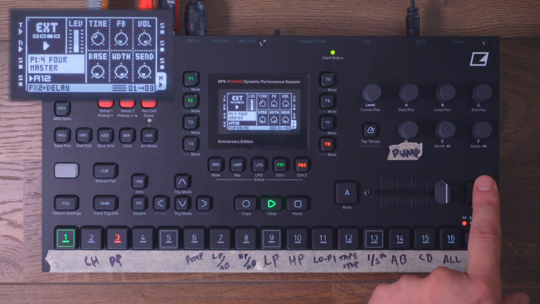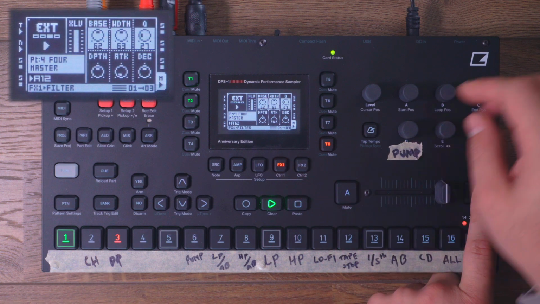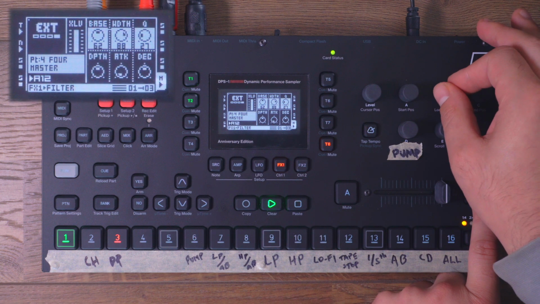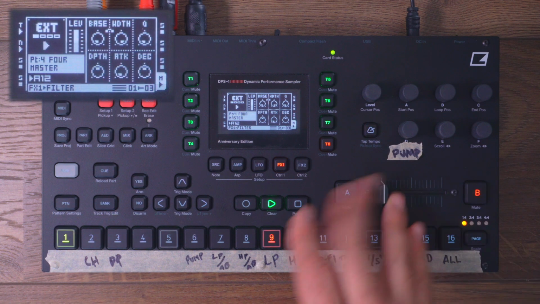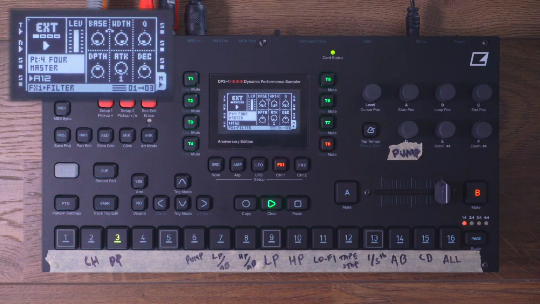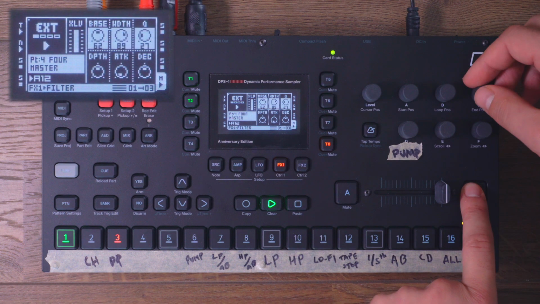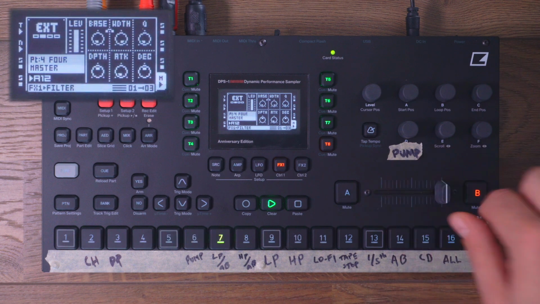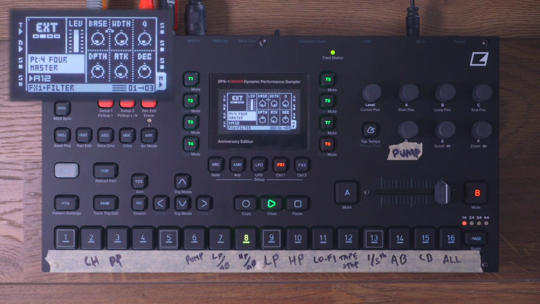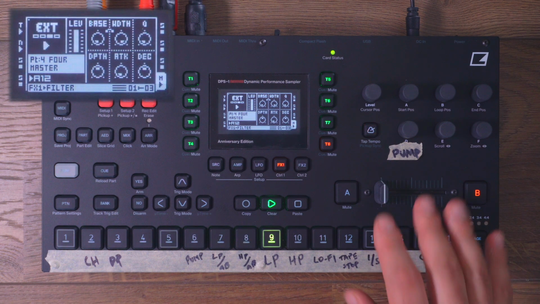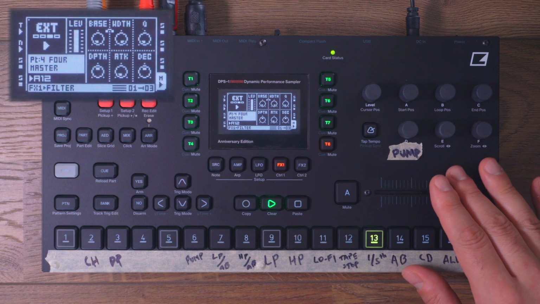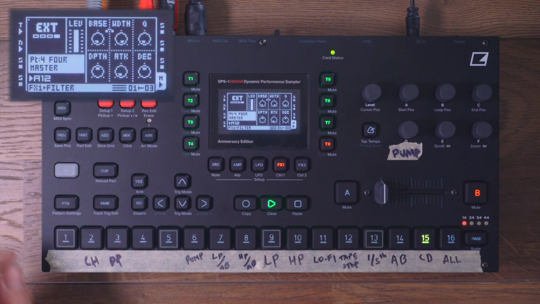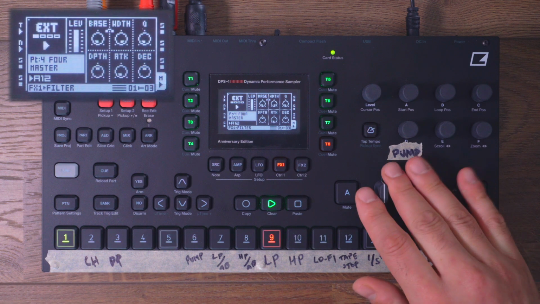I think there's a little too much filtering going on my master, because I was messing with that. I'll turn the Q up here too, it actually sounds pretty good. Cool. And that's how I made the Daft Punk effect.